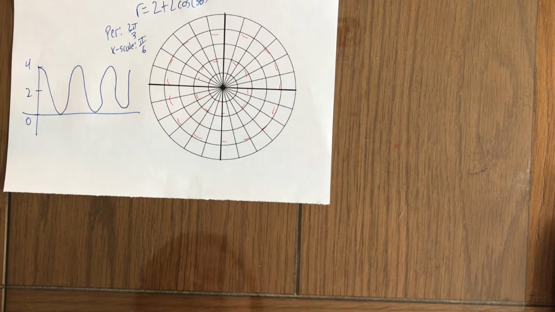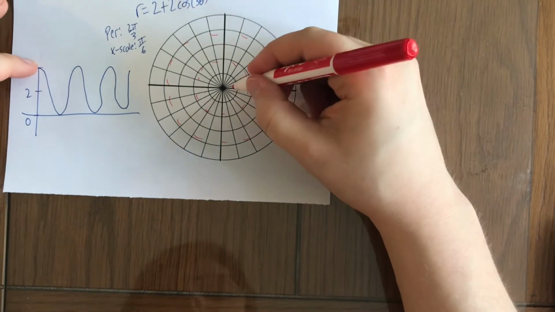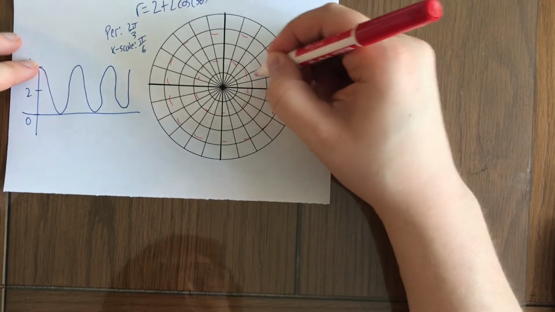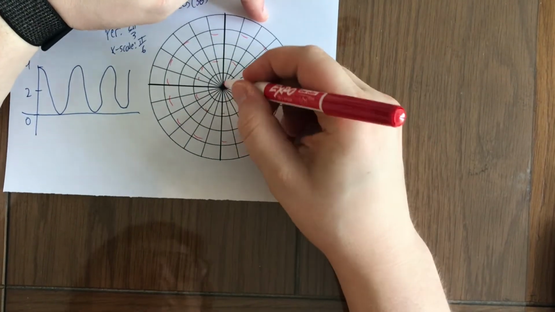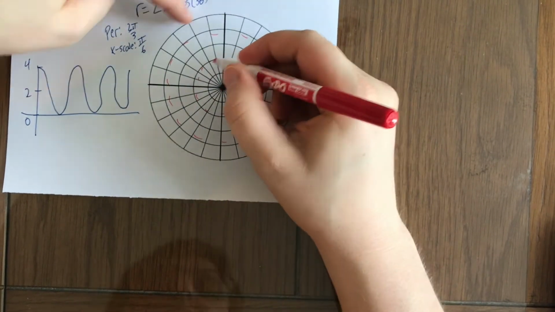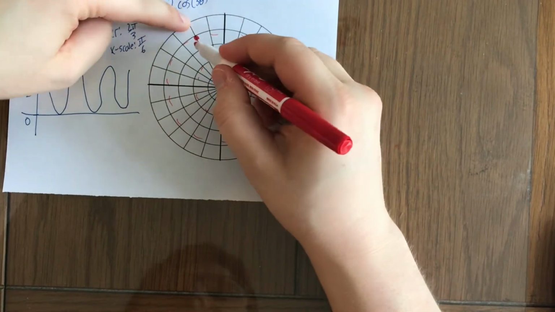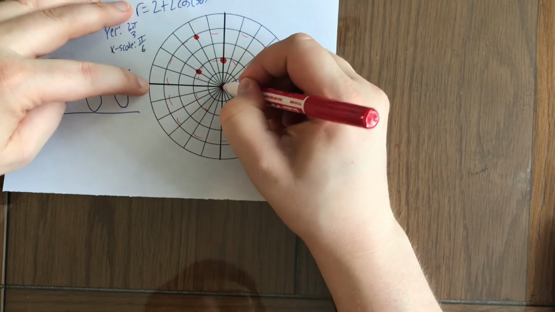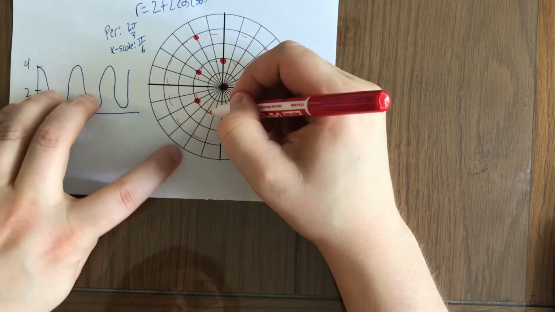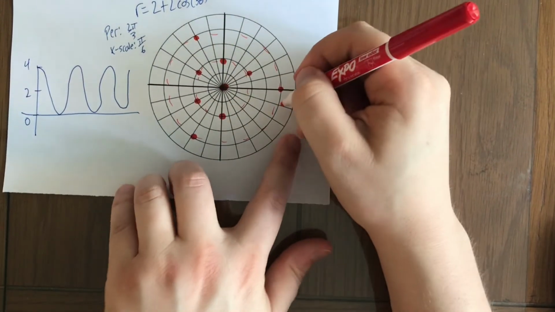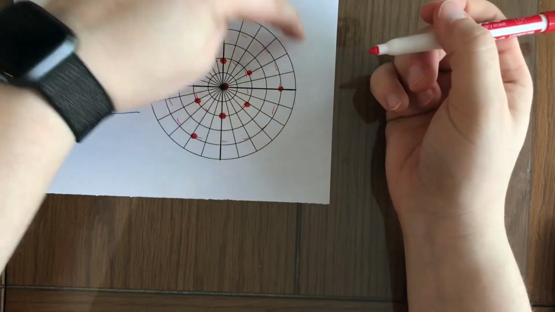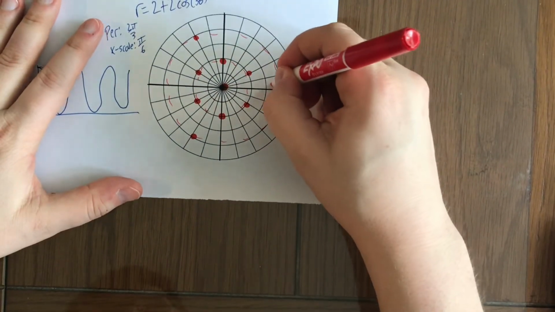And I'm going to attempt to follow the pattern, which is to start at the max, move into the middle. When I'm at this angle right here, I'm going to be at 0. Then I'm going to be at 2, out to the maximum, back to the middle, back to 0, back to the middle, to the maximum, back to the middle, to 0, back to the middle. And you see how I use my finger there to really help me because it gets a little confusing.